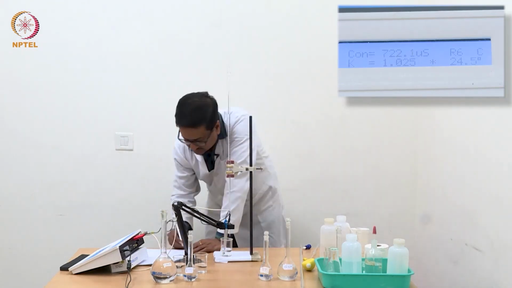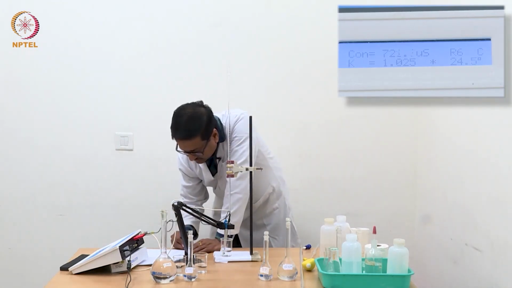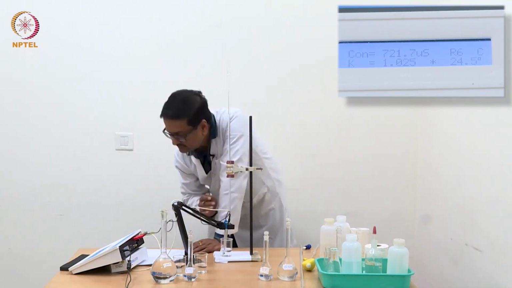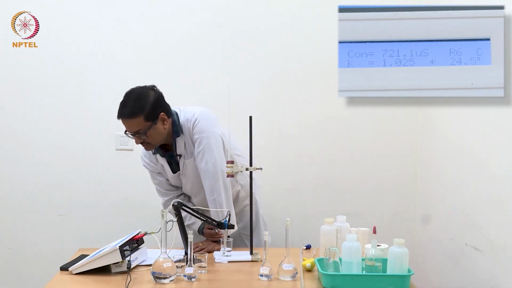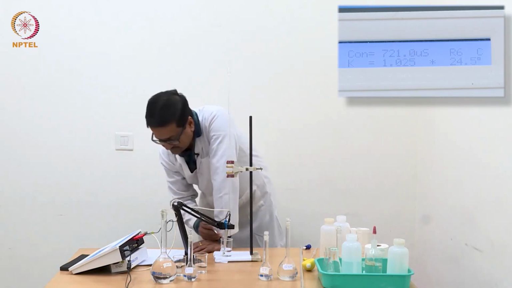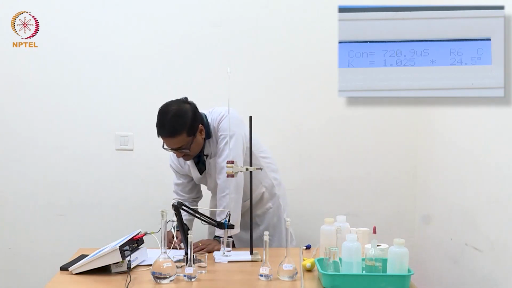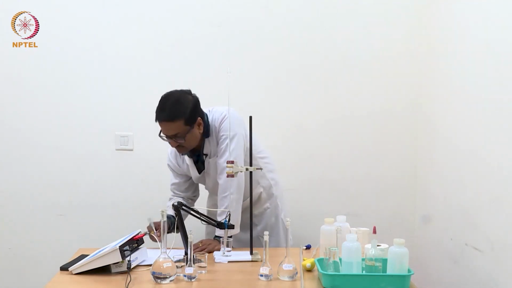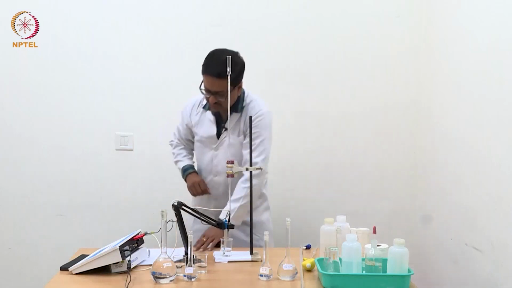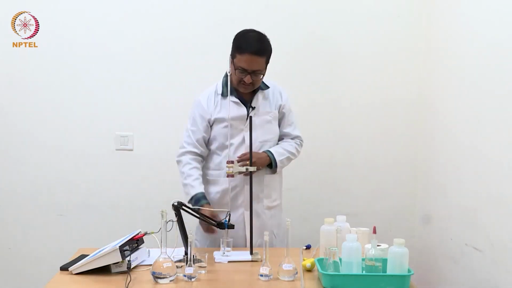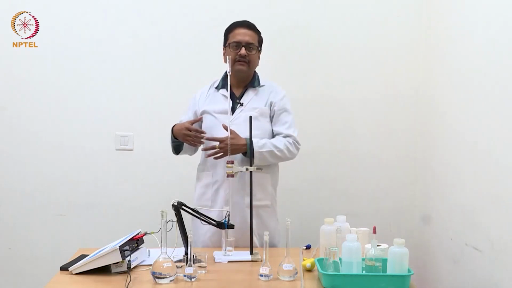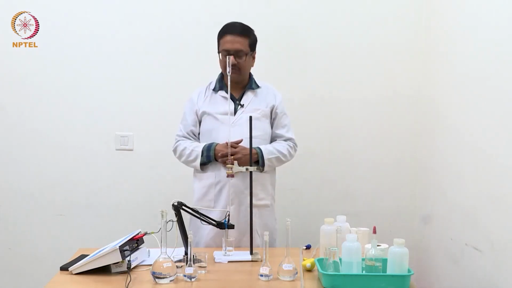So now our reading for 2.0 ml is 0.721, 721 microsiemens or 0.721 millisiemens. With this we will finish taking the readings of this experiment, and we will use a standard graph paper to plot it.